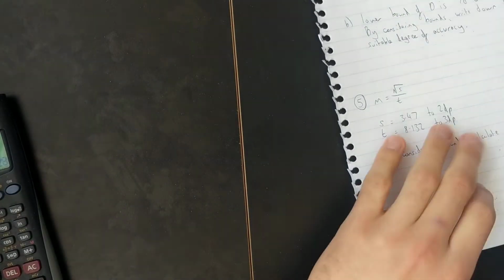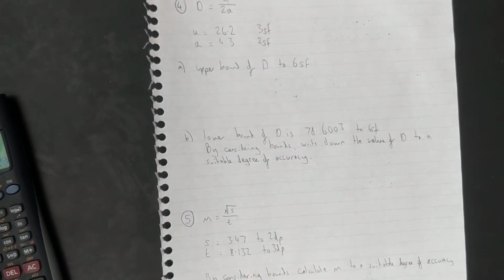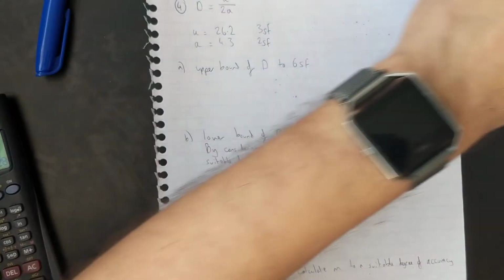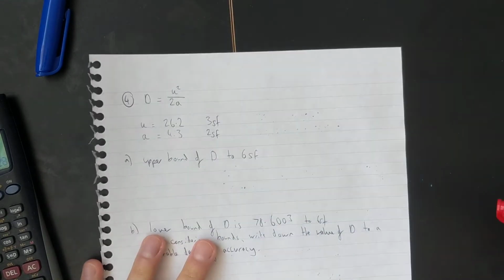Oh, had some bleeding. Question 4. Let's change to red to make it a bit clearer. Question 4.